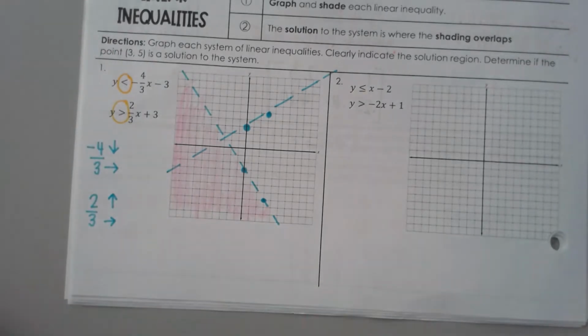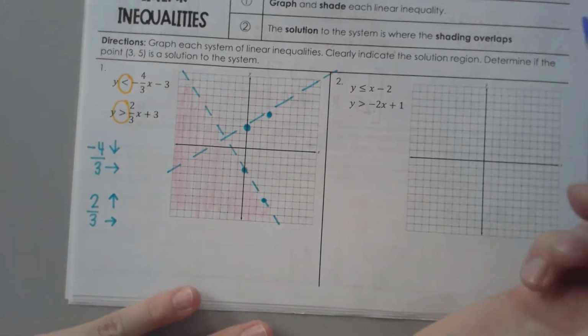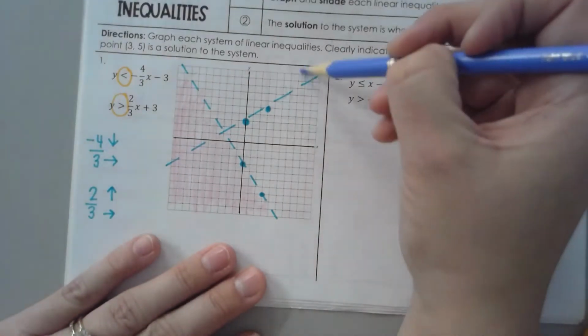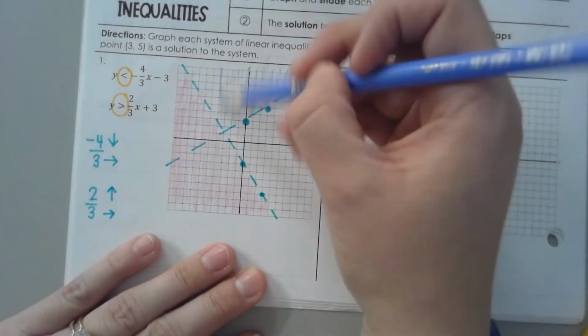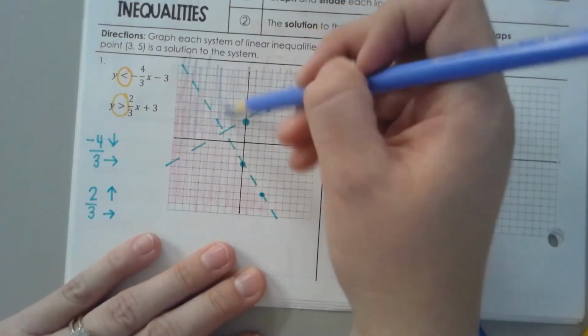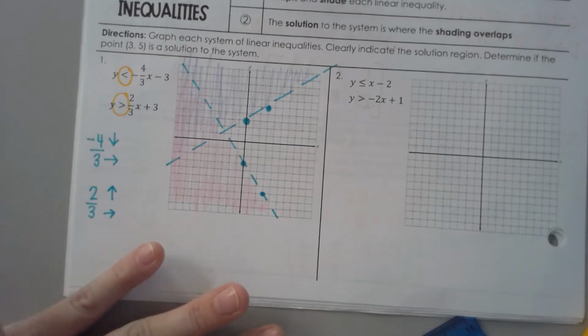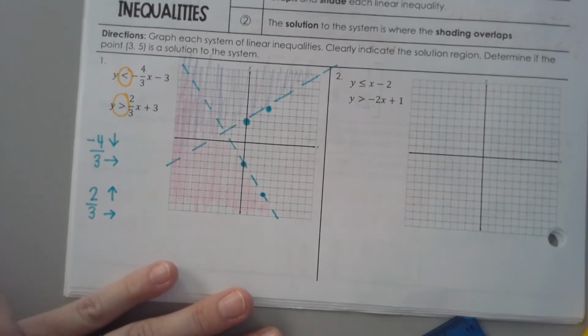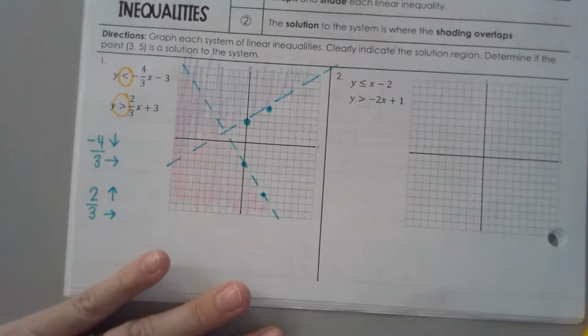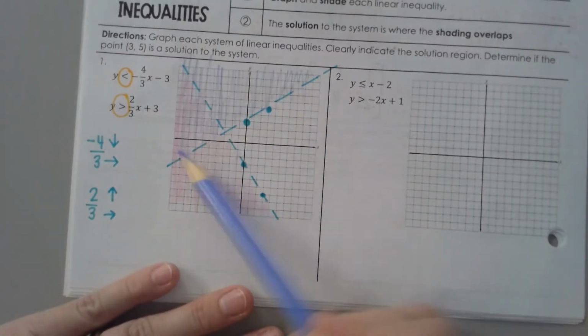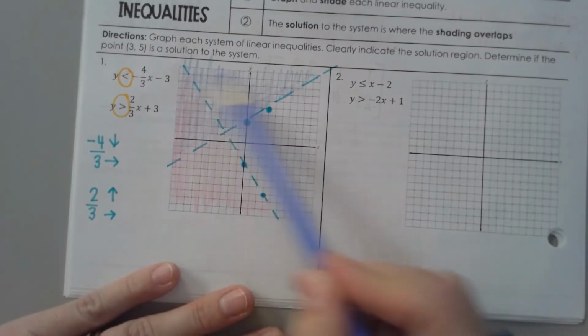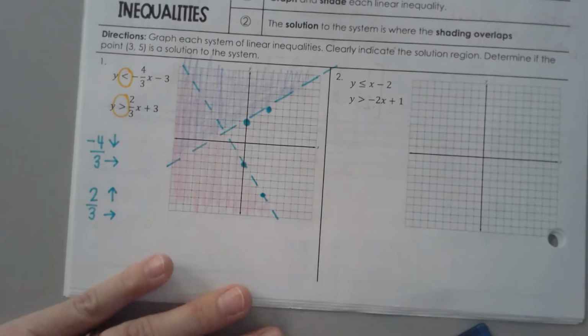Do I shade above or below? Above. So all above this line, even where you've already colored, use your second lightest color. Save your darkest one for last. Landon, did you save your darkest one for last? No. Even where it overlaps. So right up here, right here. This would be everywhere above my second line.